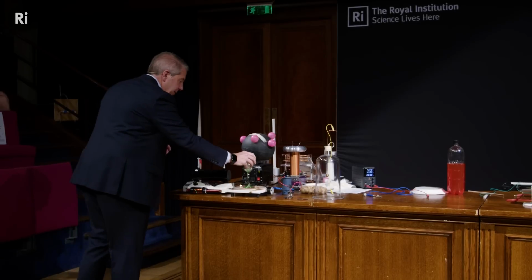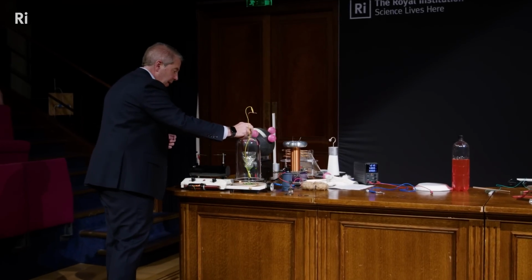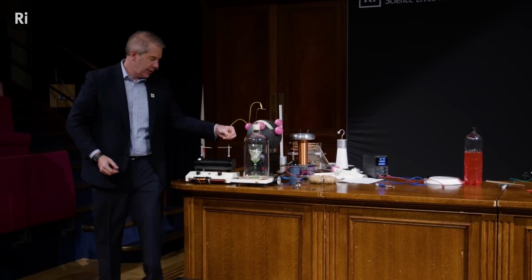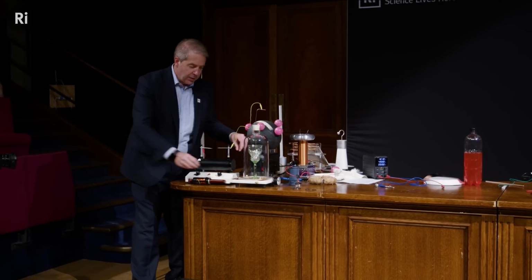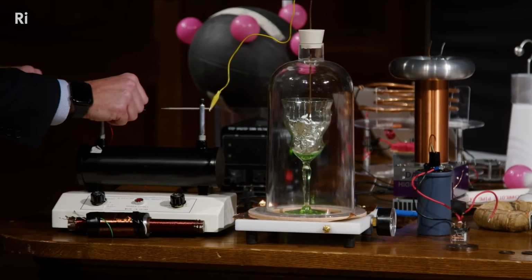So now I'm going to place this here. We're going to do the exact same. And the ball is not really touching the tin foil inside. That's not so critical. And now we are going to try this demonstration one more time.